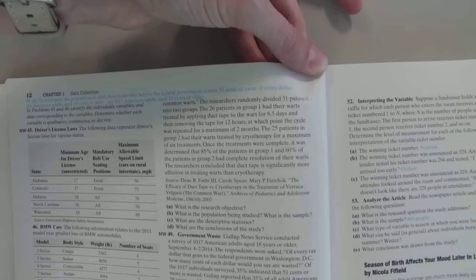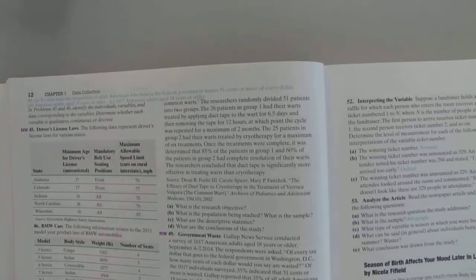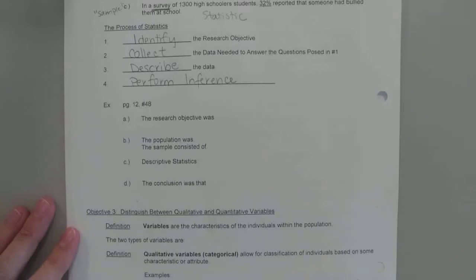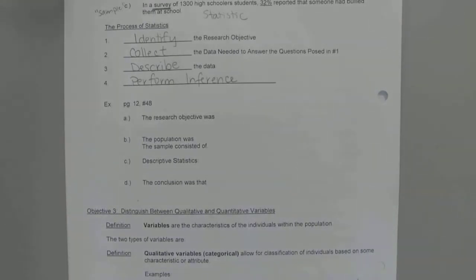Once the treatments were complete, it was determined that 85% of patients in group 1, the duct tape people, and 60% of patients in group 2, the cryotherapy, had complete resolution of their warts. The researchers concluded that duct tape is significantly more effective and way cheaper. Do you want to wear duct tape on you is the question, though, okay? So let's see, and if we need to go back and forth, we can, but I think you guys have enough information to help me fill in these questions.